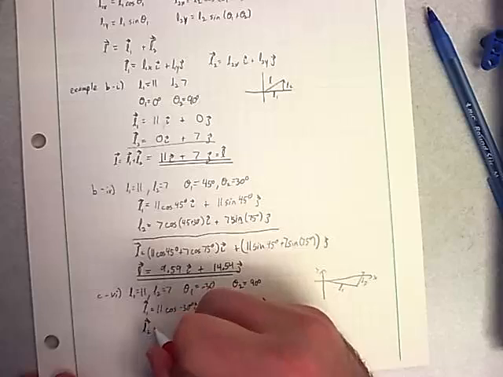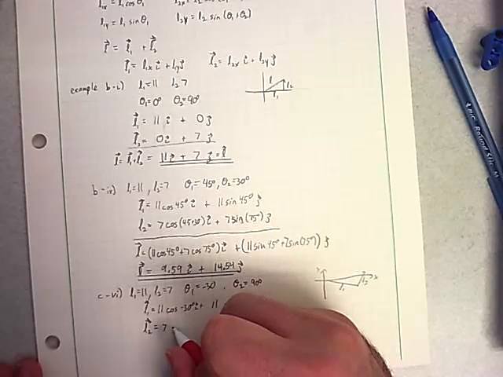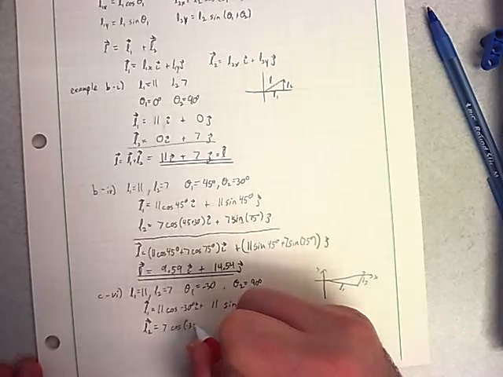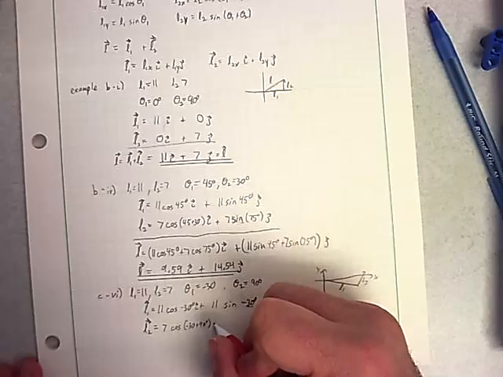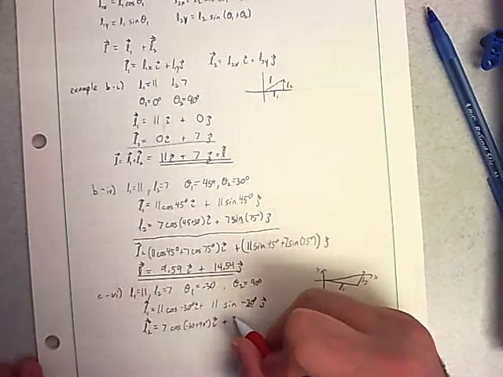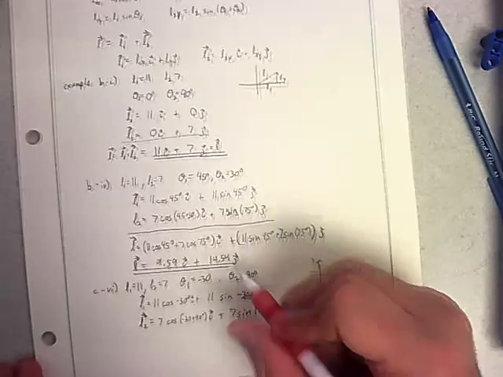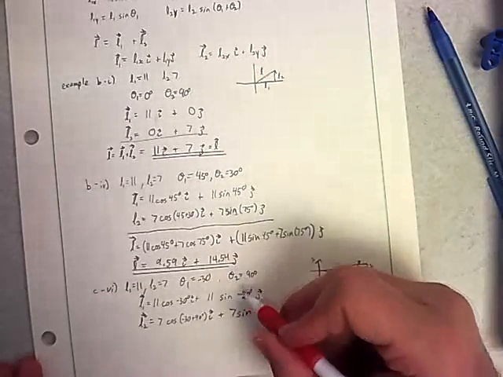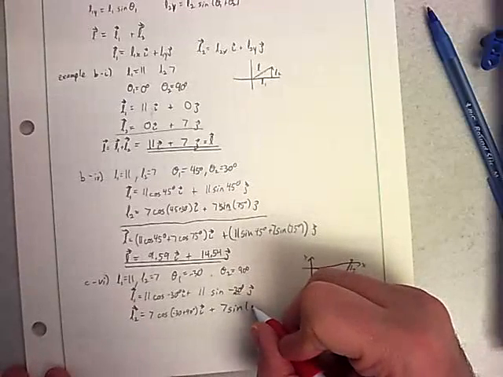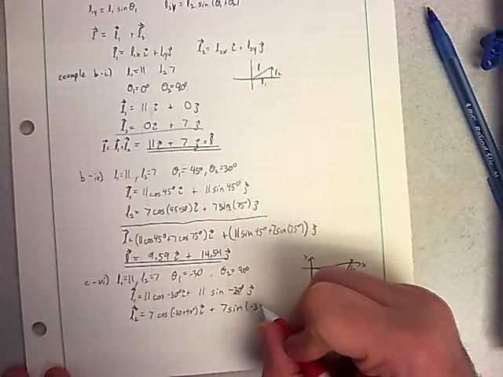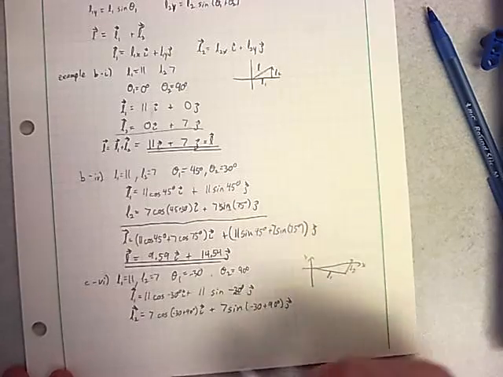L2 is 7 times the cosine of negative 30 plus 90 in the I direction. And this is where you should really use your paper to line up as you go, and that'll keep your I straight, keep your J straight, keep the pluses exactly in the middle. I'm getting a little sloppy here. Negative 30 plus 90 degrees in the J direction.